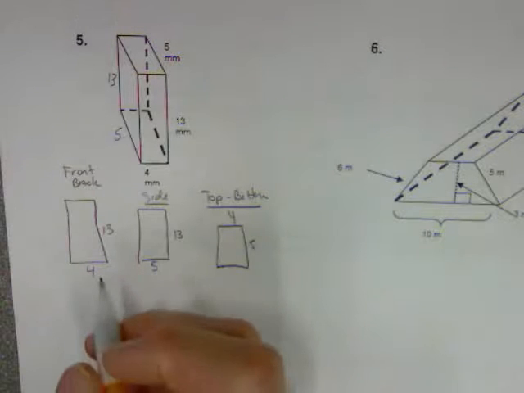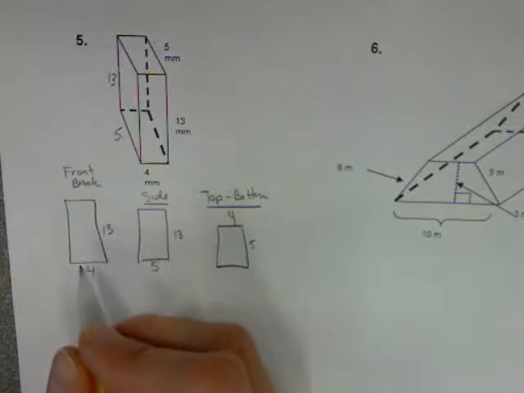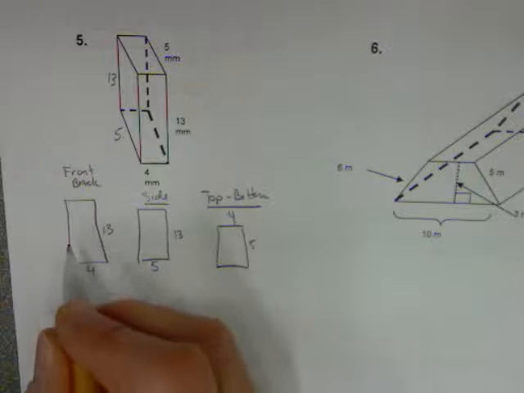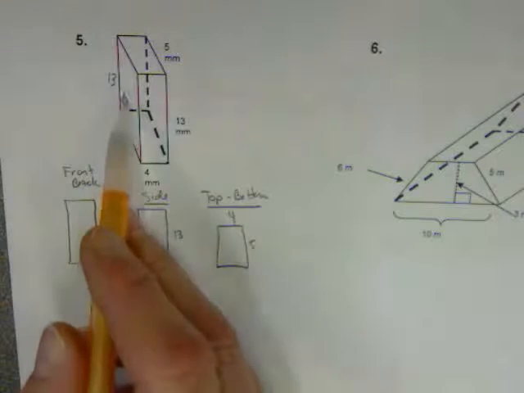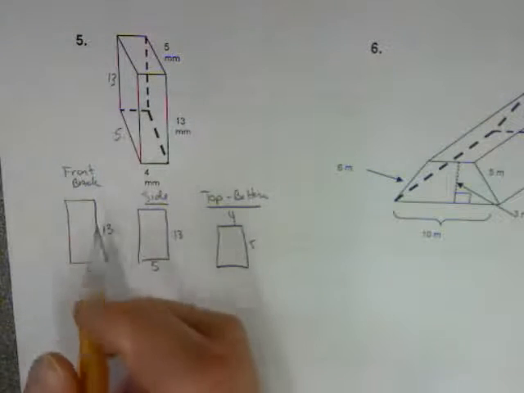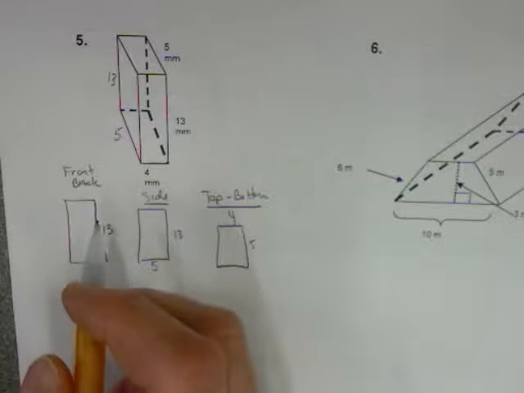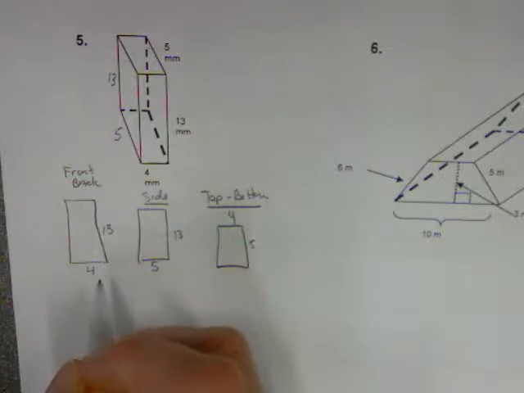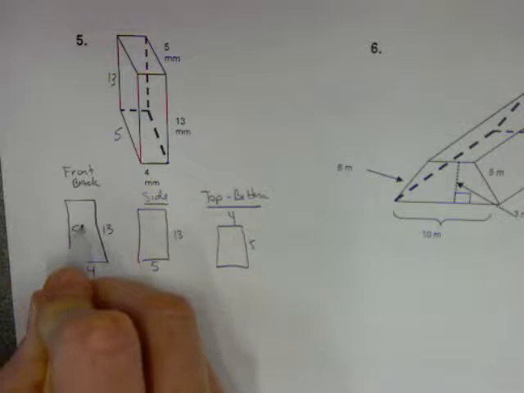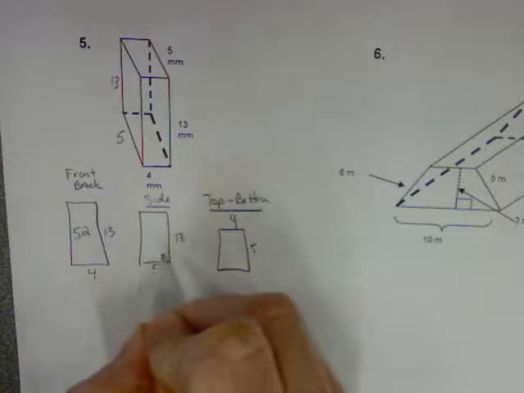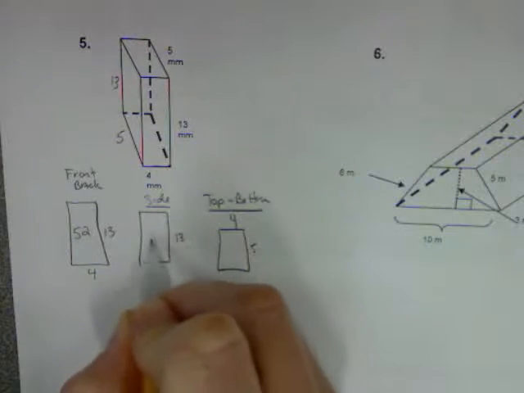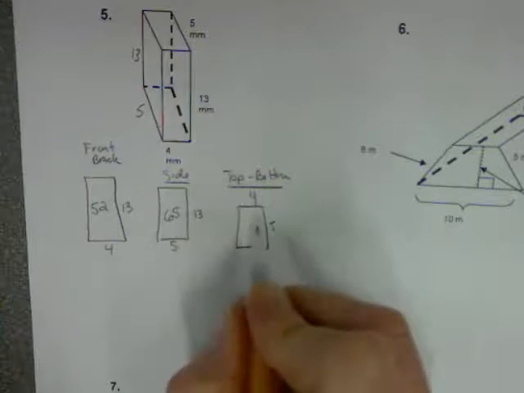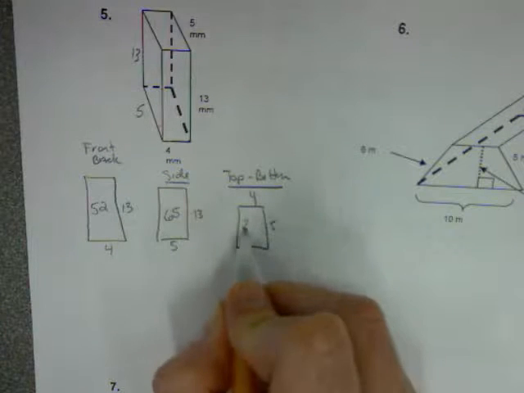Now 13 times 4 is going to be the area of this front side and the back side. That's 52, so this area is 52. The side is going to be 13 times 5, which is 65, and the top and the bottom is going to be 20.